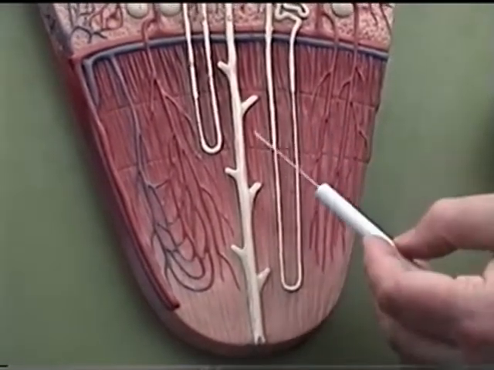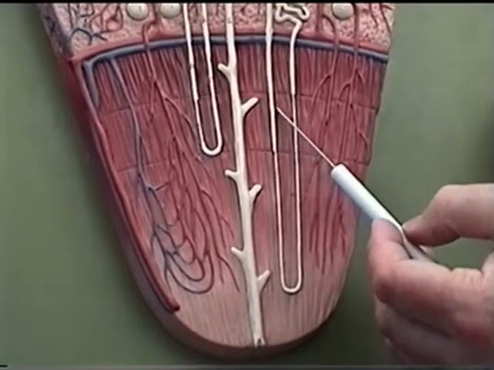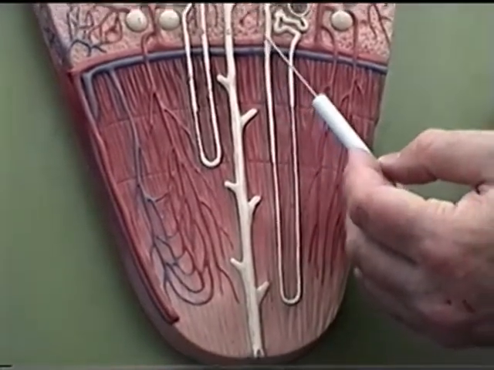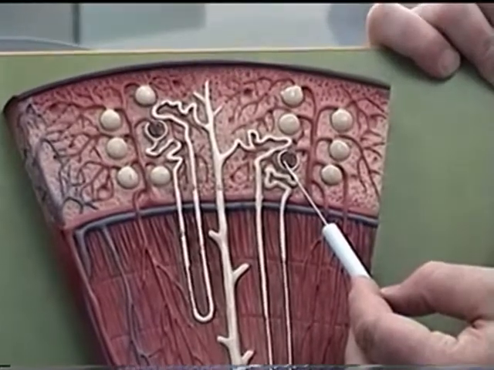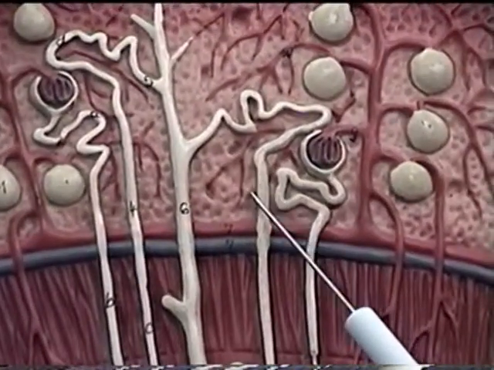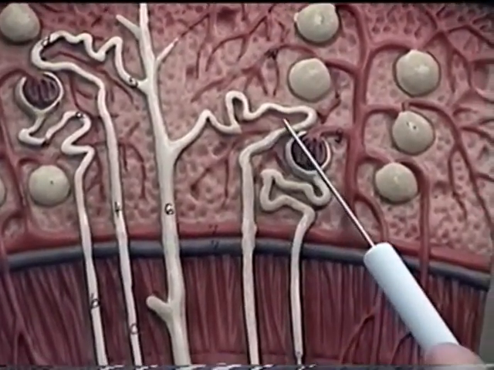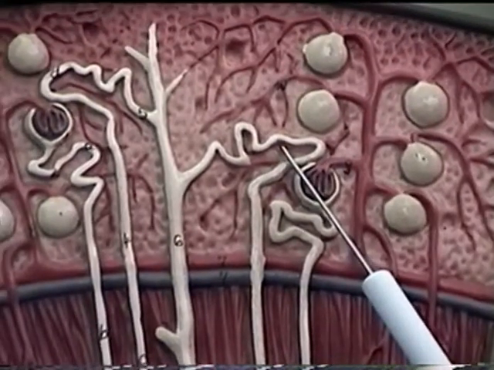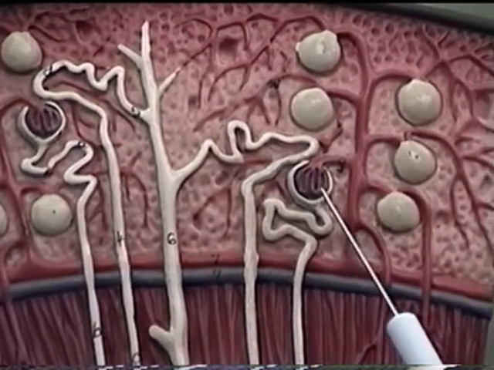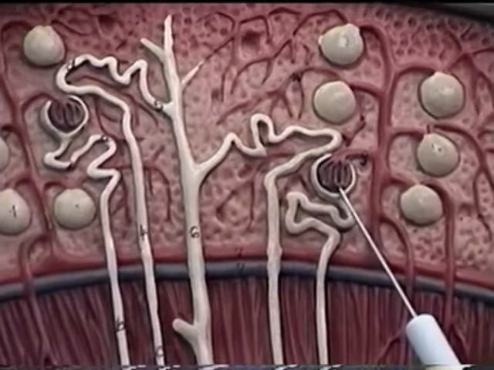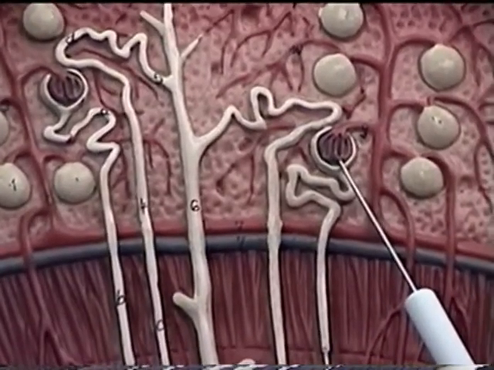parts. As we follow the thin ascending limb upward, it passes by the glomerulus and then begins to fold again. So now this folding pattern we say is convoluted again. But now we're further away from our glomerulus where we started, and the Bowman's capsule.